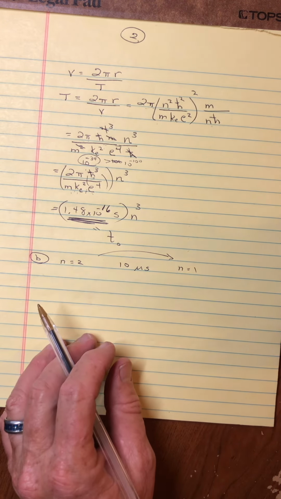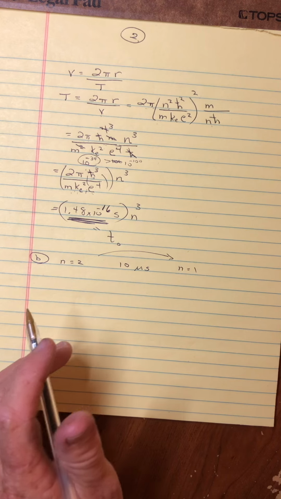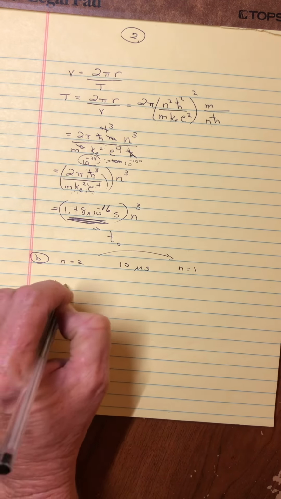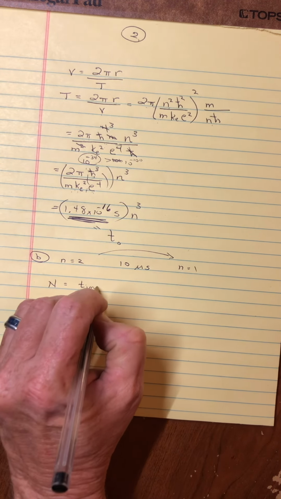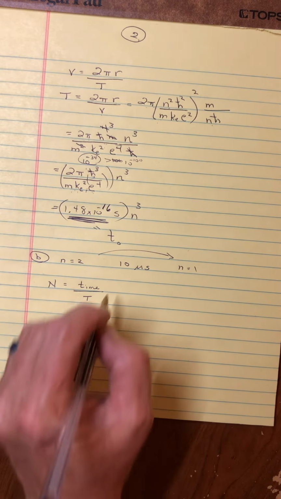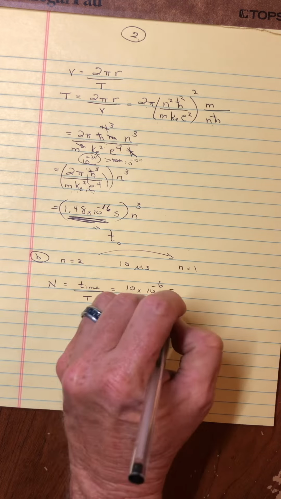Okay. Now, it says here, how many revolutions does an electron make? So if I call n the number of revolutions, I guess I would take how much time, and divide it by the period. So the time is the 10 microseconds.